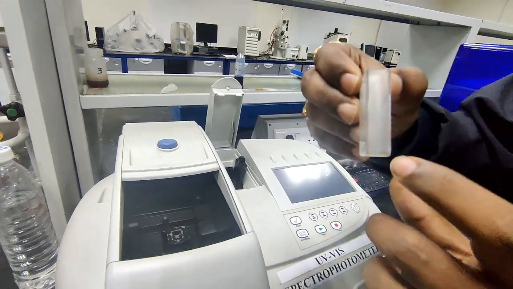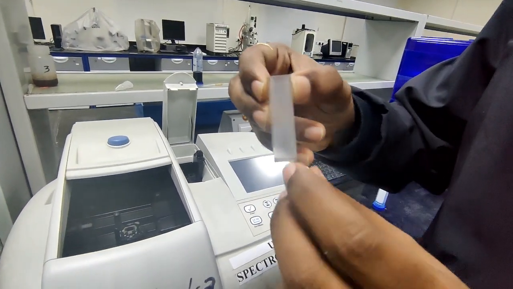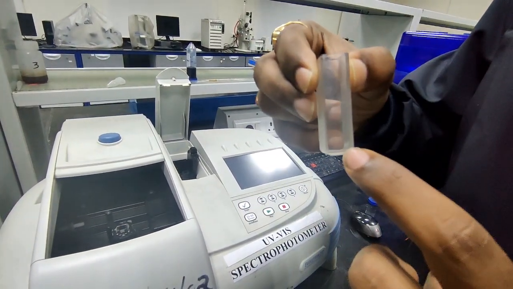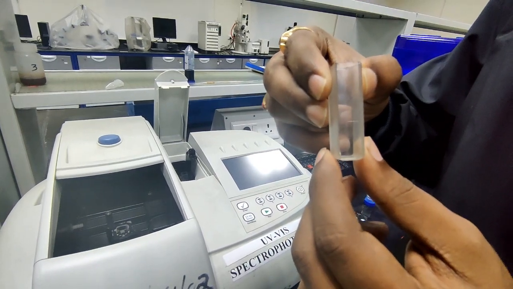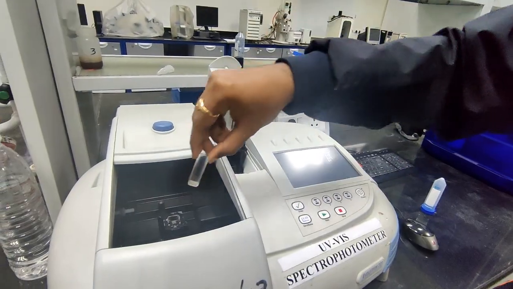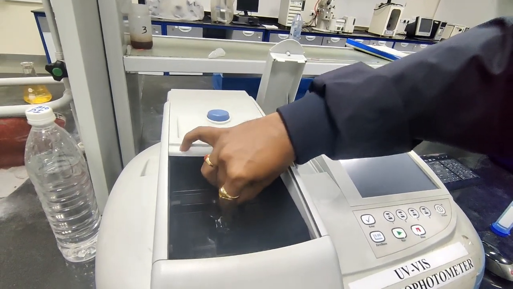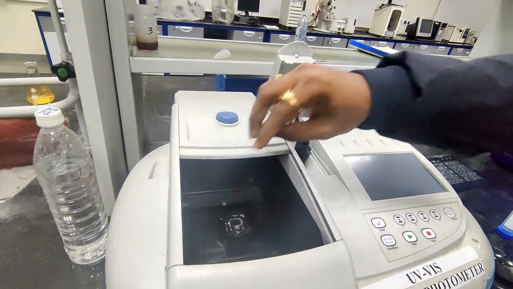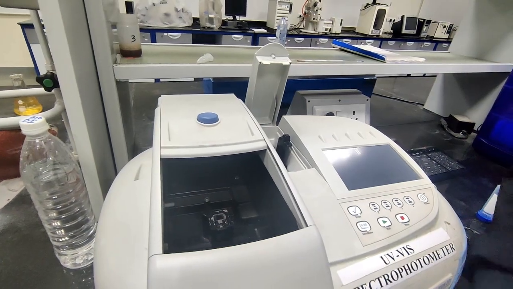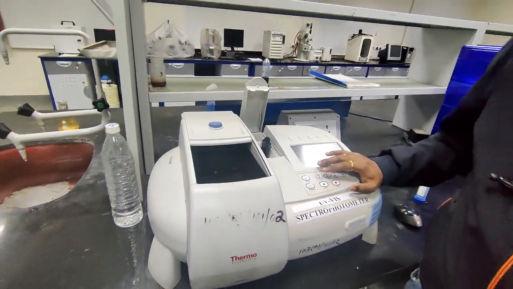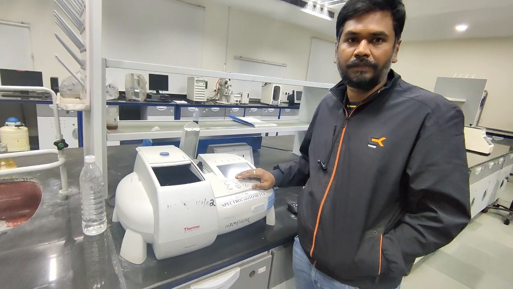You can see here, this is an opaque side and this is a transparent side. I'm placing the cuvette inside the chamber. This completes the instrumentation of UV visible spectroscopy.